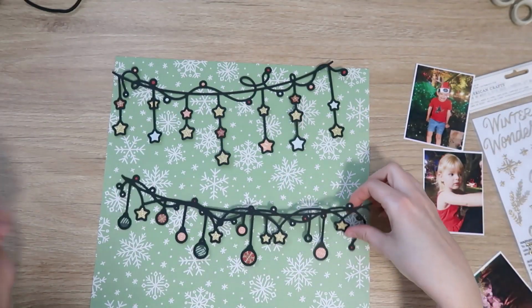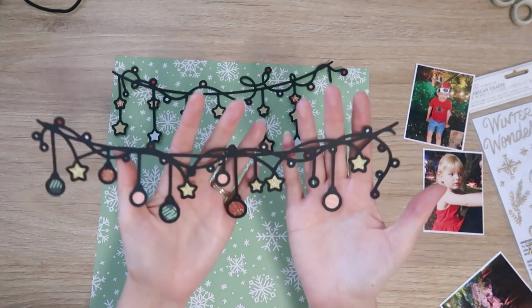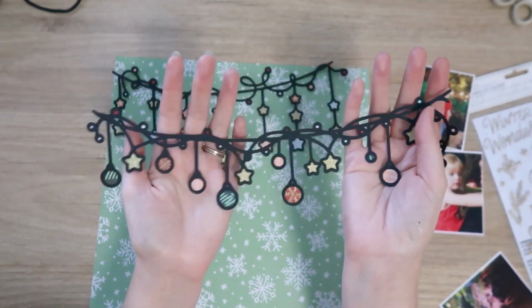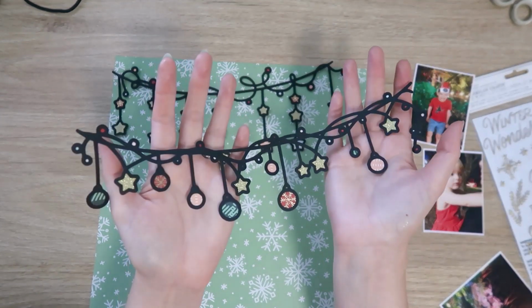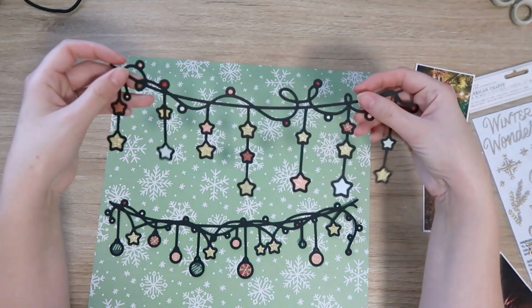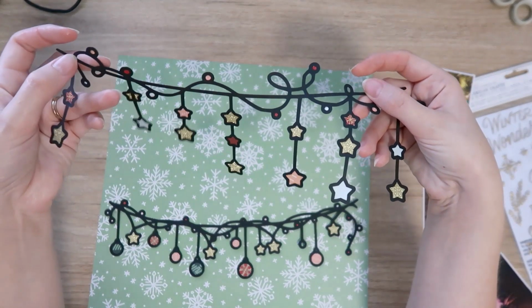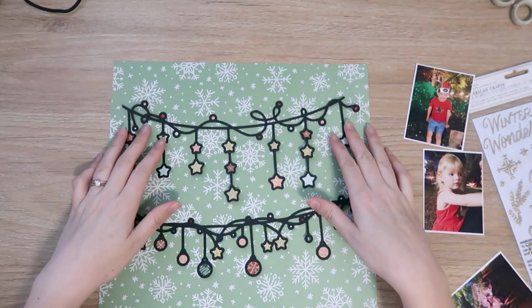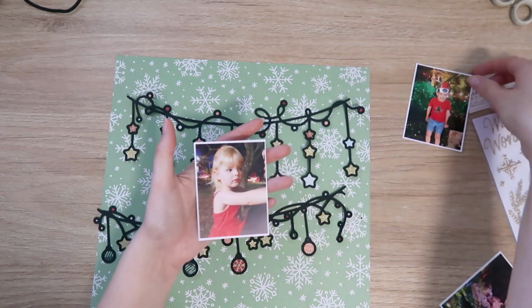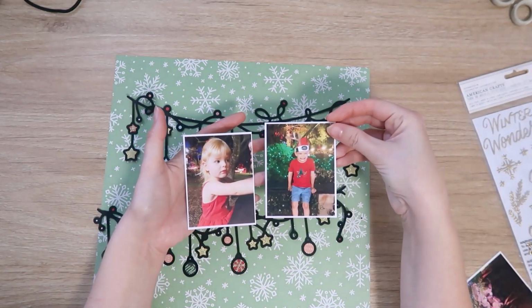Today I'm back with the Confessions of a Paper Addict Cut Files 20 Days of Cut Files. Today is day 8 and today's Christmas prompt was lights, so I have chosen to use the Light String 2 cut file, I think it's called. This was from last year's Christmas release, 2020, and I love this, and I haven't had a chance to use it yet, so I have cut it out in black.